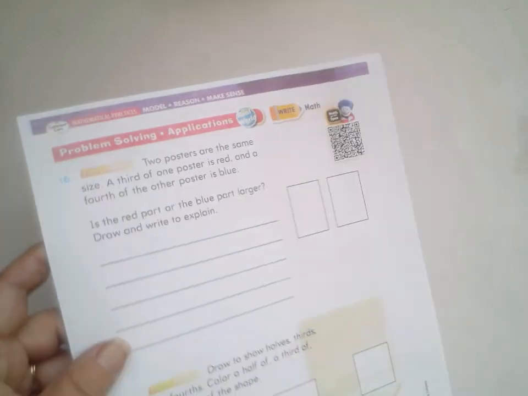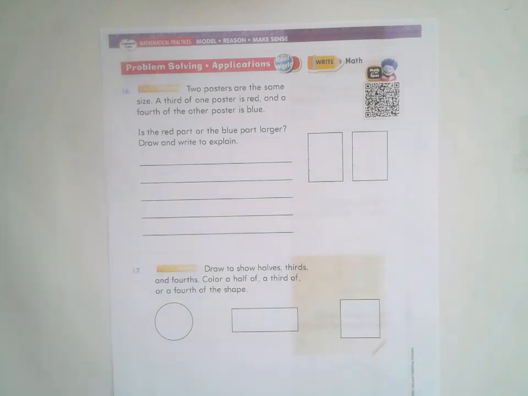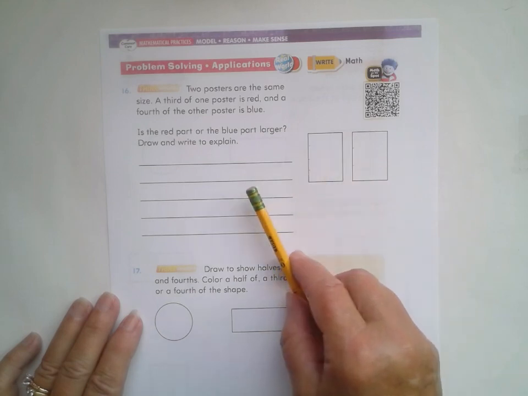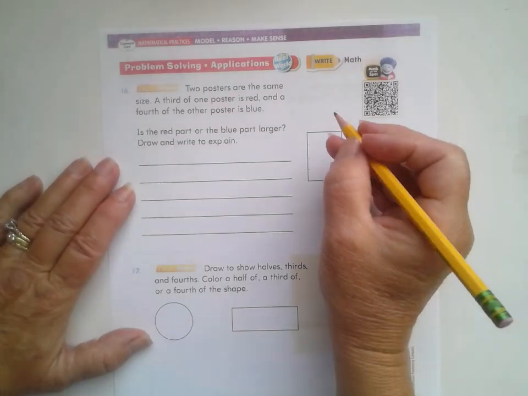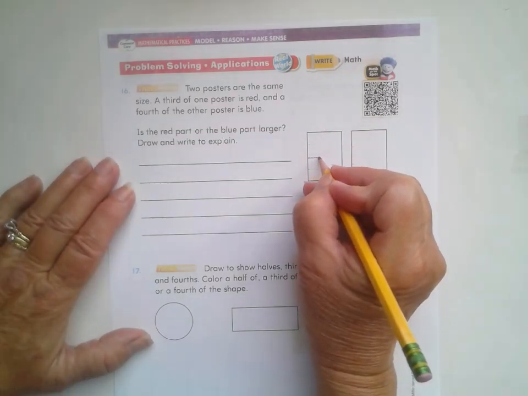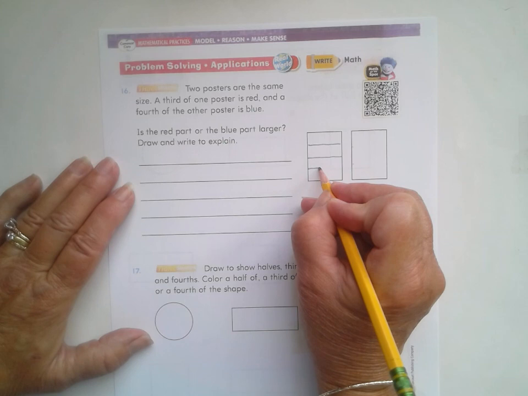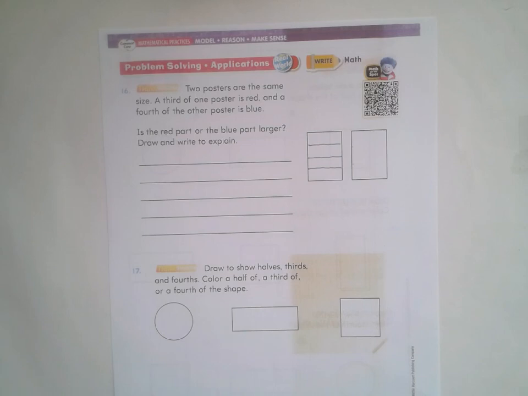Turn your paper over. Problem solving. It says 2 posters are the same size. So they've given you 2 posters here that are the same size. A third of one poster is red and a fourth of the other poster is blue. So I'm going to divide this poster into half and then divide those into half. So I have 4 equal parts, and that needs to be blue. One of those needs to be blue.